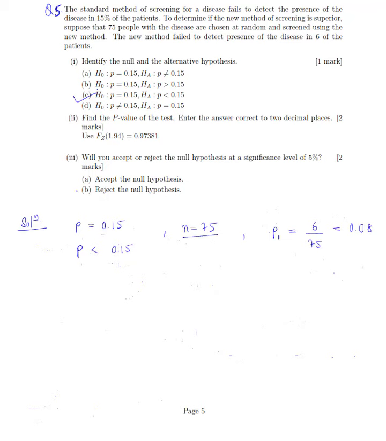Now the second question is: find the p-value of the test. How do we define the p-value? It is the lowest significance level at which you are rejecting the null. So, probability.